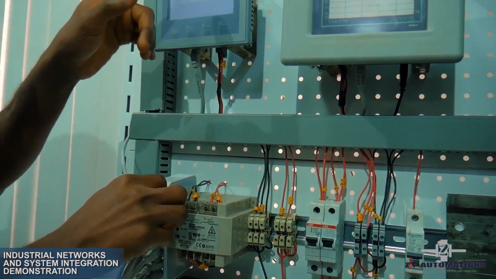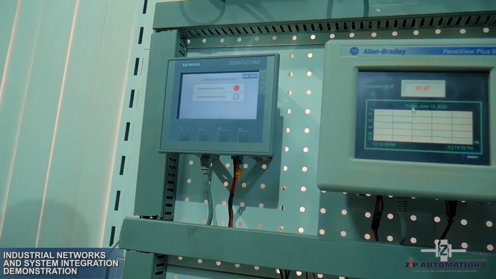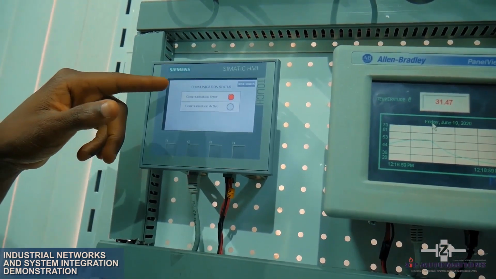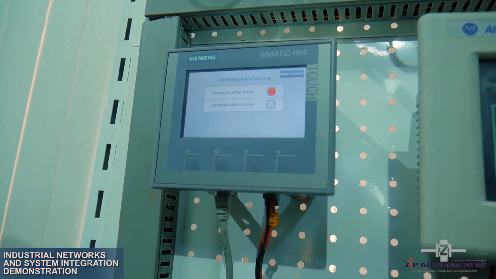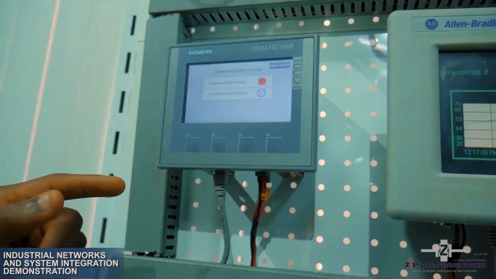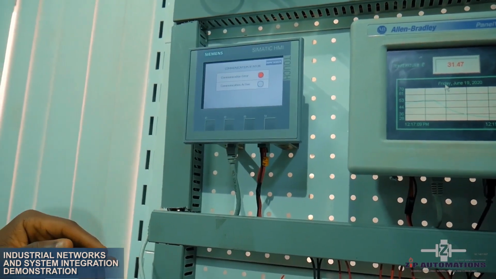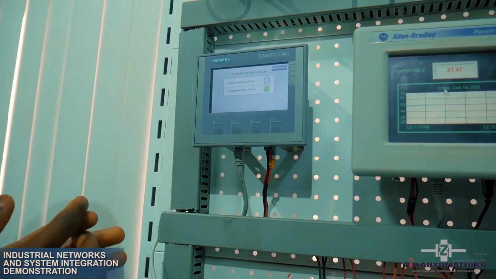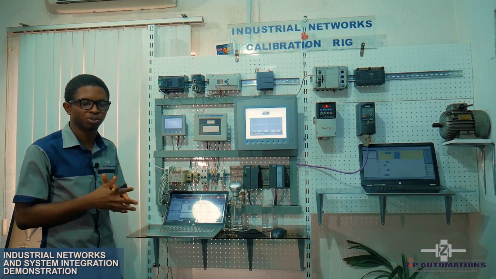I'll pull the cable and you can see that the communication status is now communication error, indicating that communication has been lost. Now if I plug it again, I expect that the communication status should change to active. And our communication status is active, showing that our logic works and the system performs what it's supposed to do.